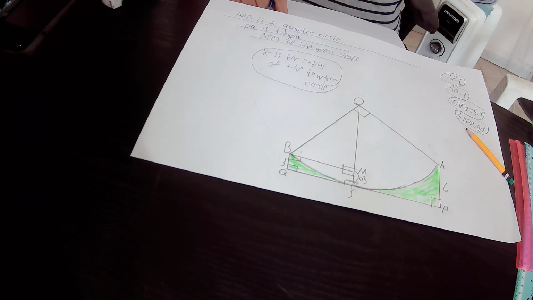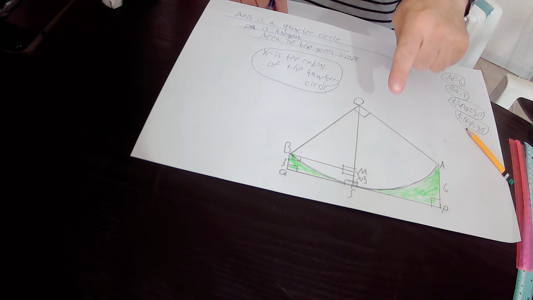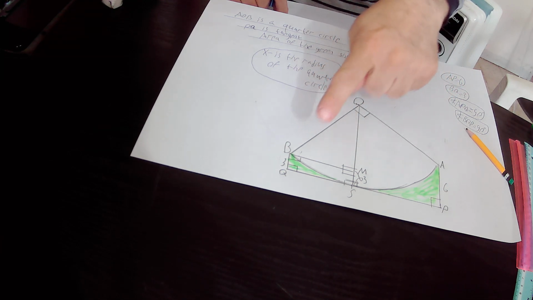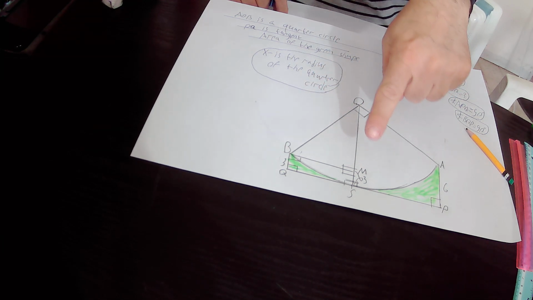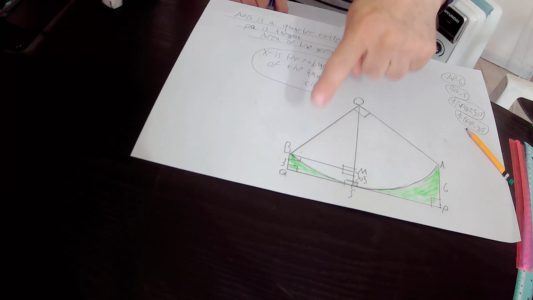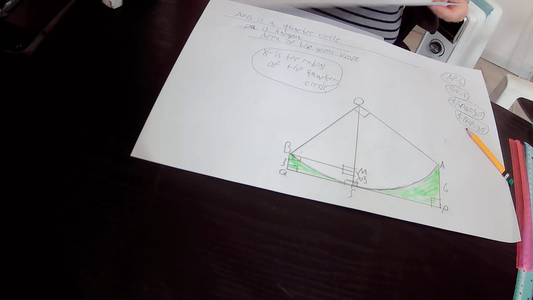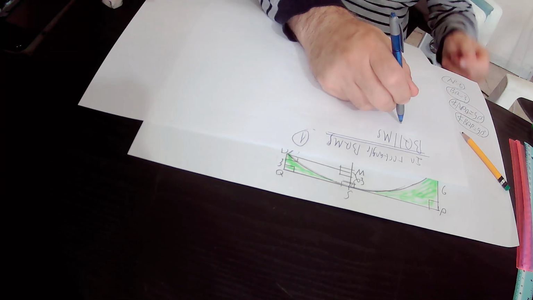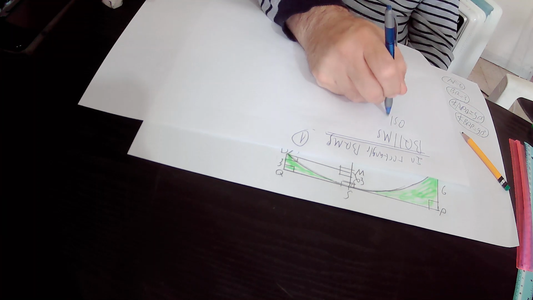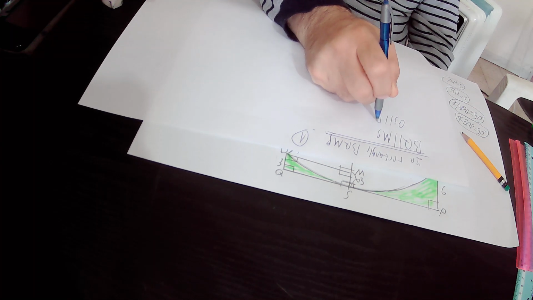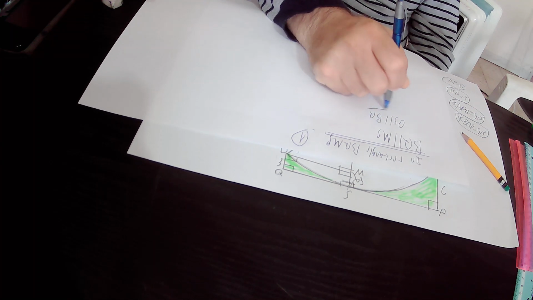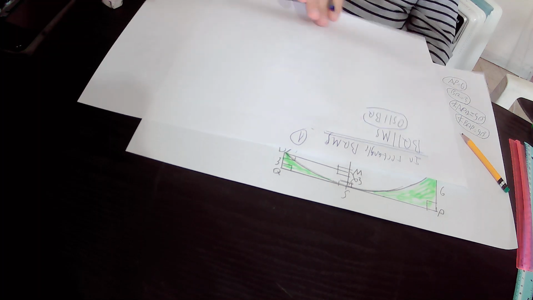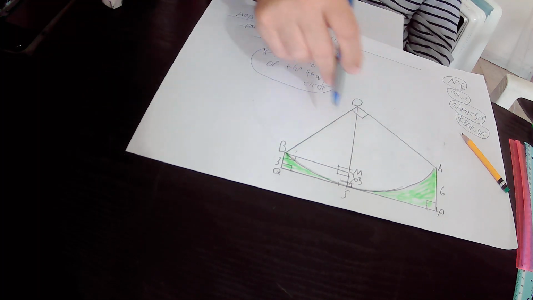So if a part of a straight line is parallel to another straight line, then the straight line itself must also be parallel to the other straight line. So MS is parallel to BQ, therefore the straight line OS must also be parallel to BQ. So I write it down, OS must also be parallel to BQ. So we know that OS is parallel to BQ.